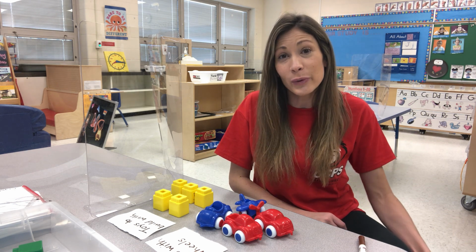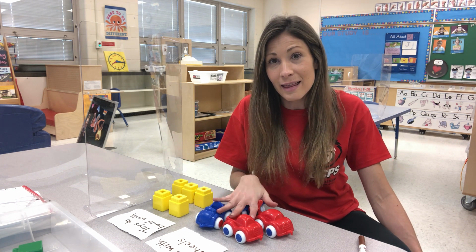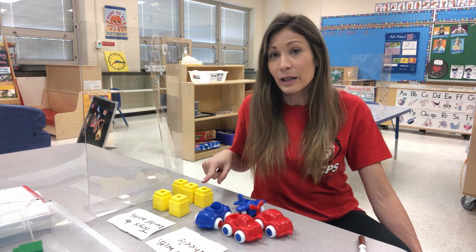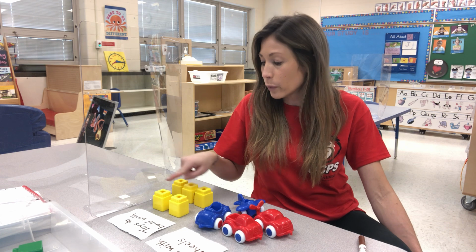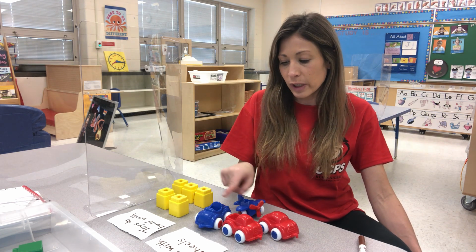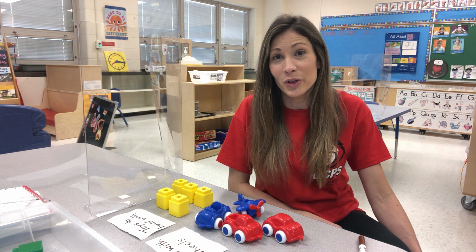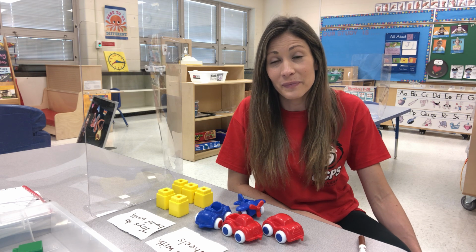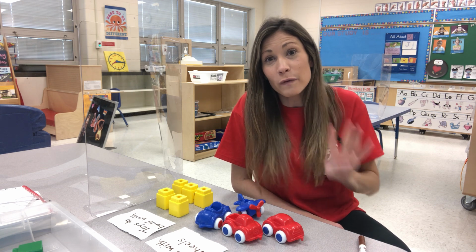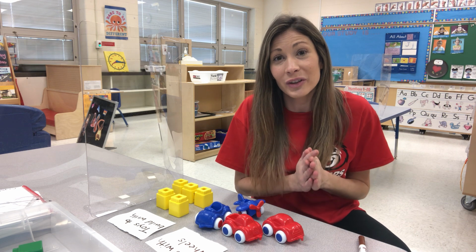Good job if you, just by looking, could recognize that there are more blocks than toys with wheels. Great job. There are 1, 2, 3, 4, 5 blocks. And 1, 2, 3, 4 vehicles. Which one is fewer? That means less. 4 is fewer than 5. And have your child use their fingers too when they're counting.